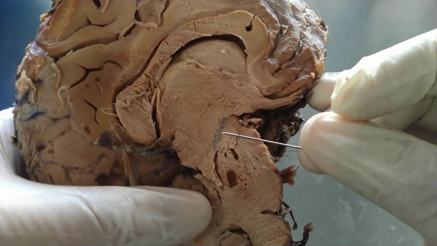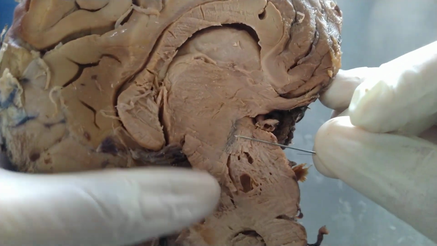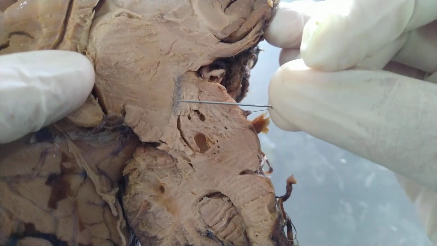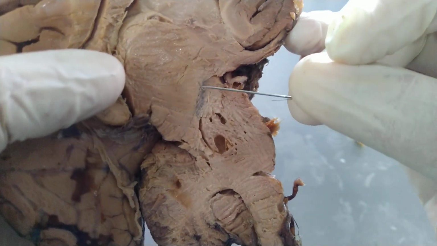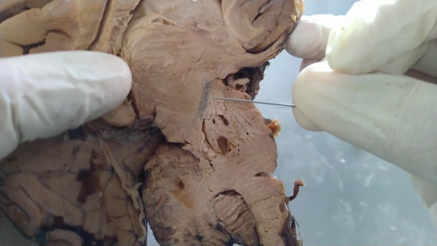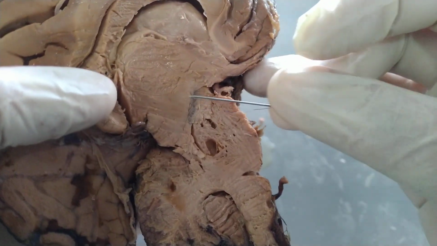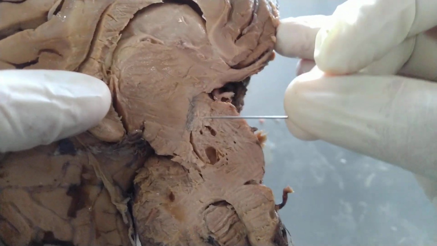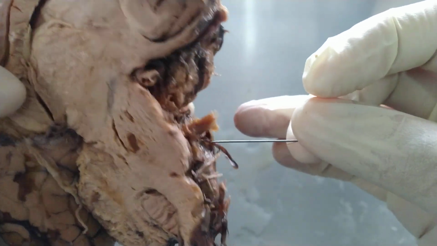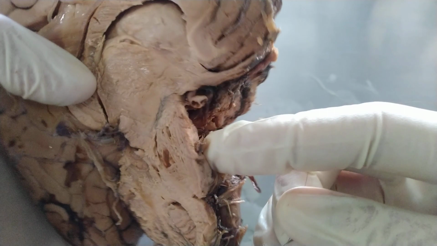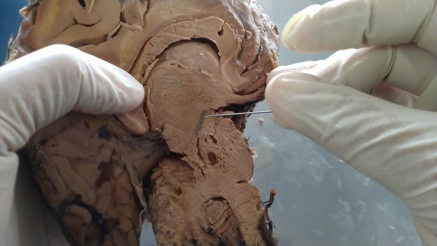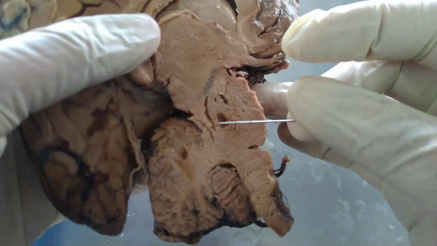So let me bring back the other specimen, because I can also show you the substantia nigra. You can see the dark pigmented structure right there. That's already part of the midbrain. It's not part of the diencephalon anymore. So this right here is the pons, and that should be the midbrain area right there.